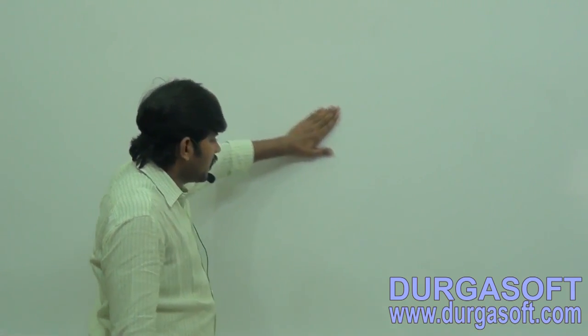Next para: but other than initialization, if we want to perform any activity for every object creation, then we should go for instance block.